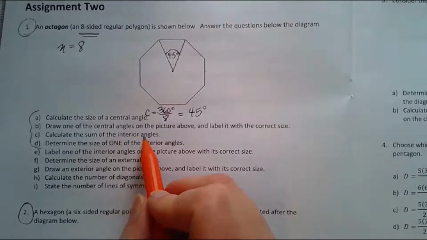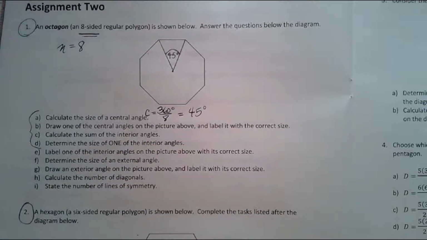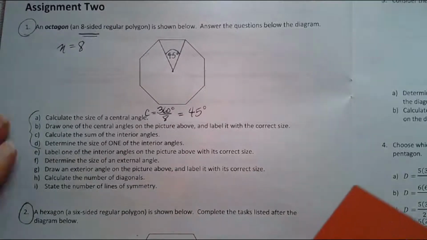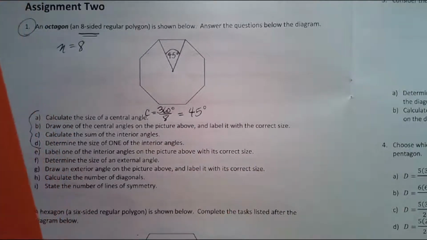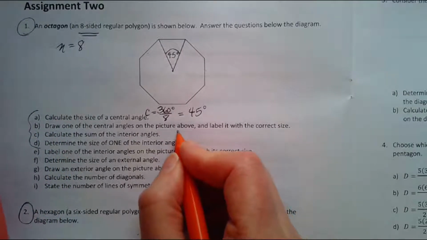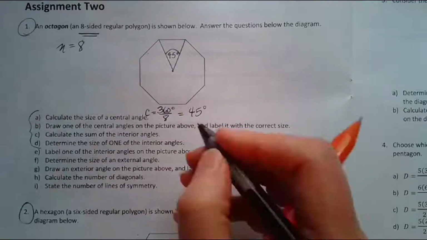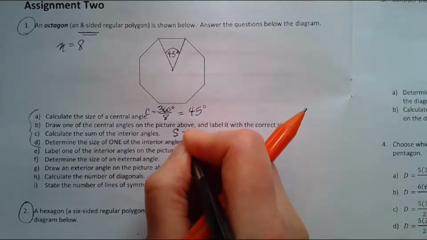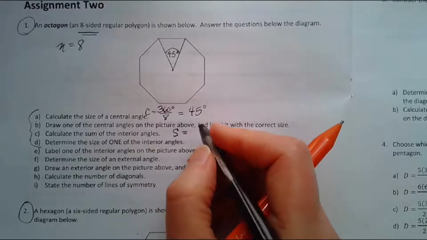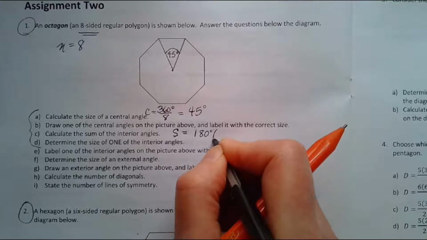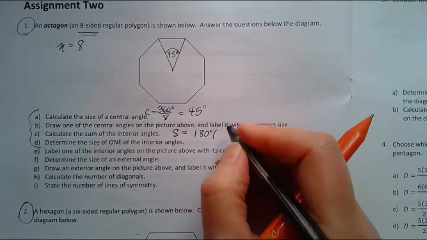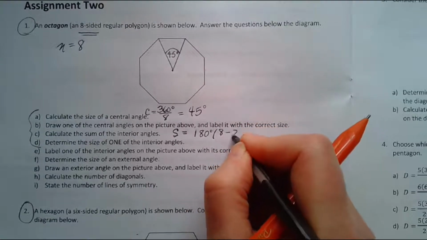That one, calculate the sum of the interior angles. Okay, this is a slightly more difficult formula. So I'm going to look at my formula sheet. It says the sum of the interior angles, S equals 180 times n minus 2, 8 minus 2, right?